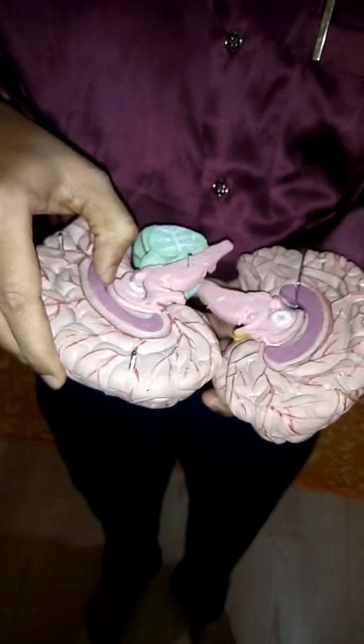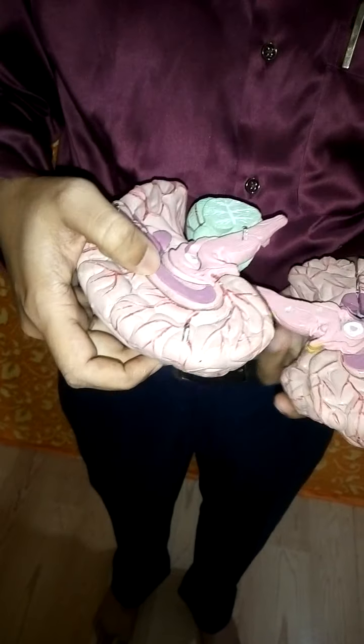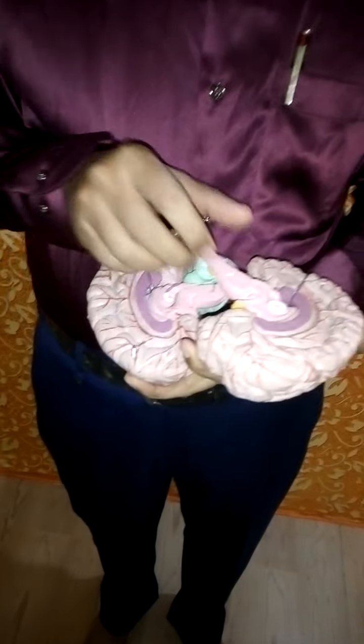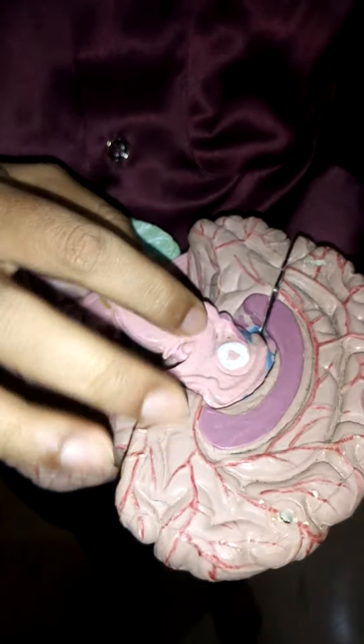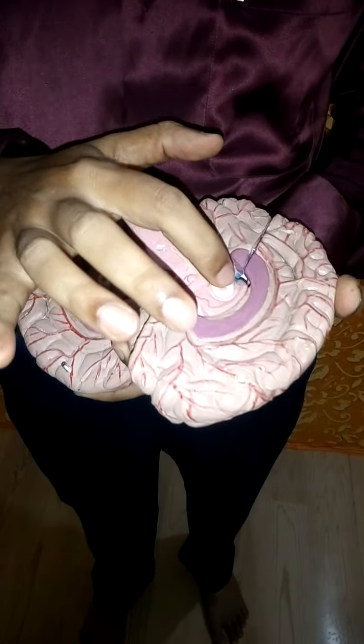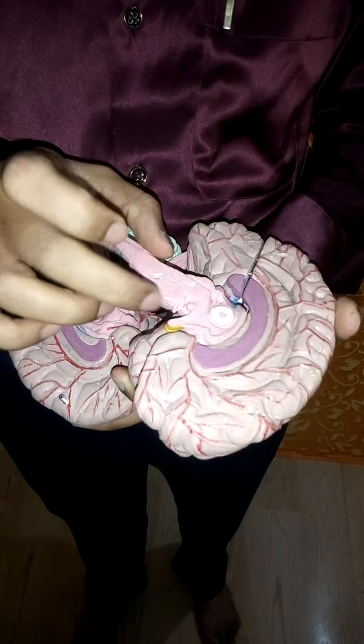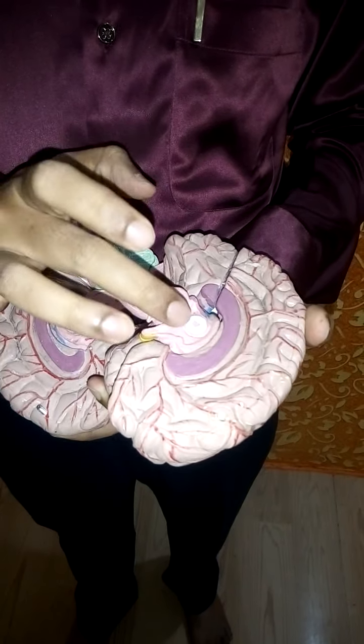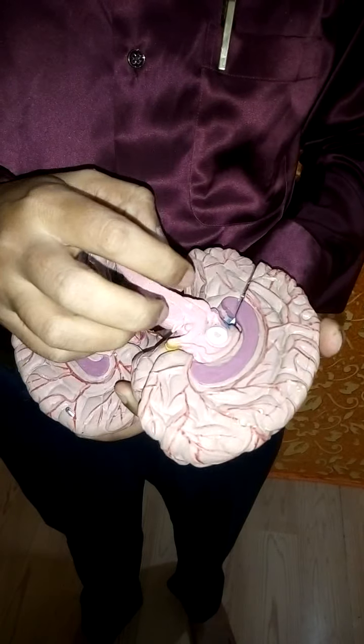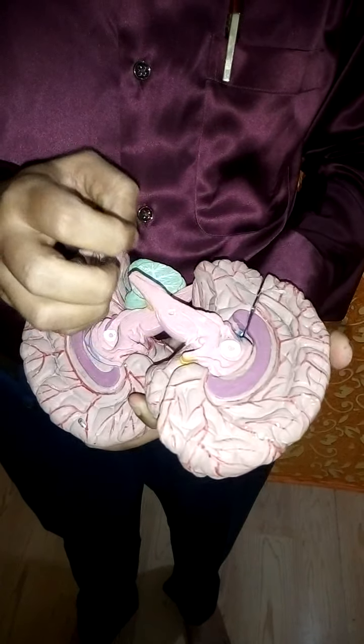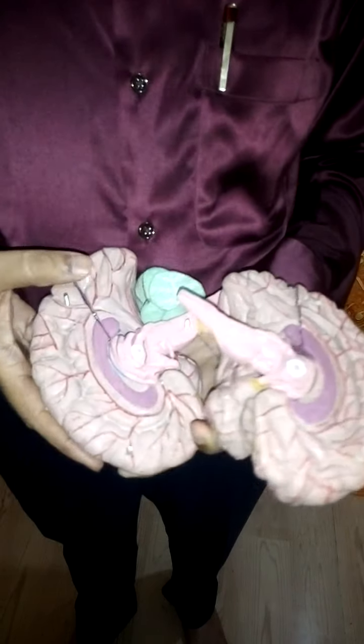Now below that there is the core brain, which is also called the primitive brain. It is situated in lower animals. Here you can see the diencephalon. This diencephalon consists of thalamus, hypothalamus, epithalamus and metathalamus. Below that there is the medulla oblongata and pons, and this one is the cerebellum.